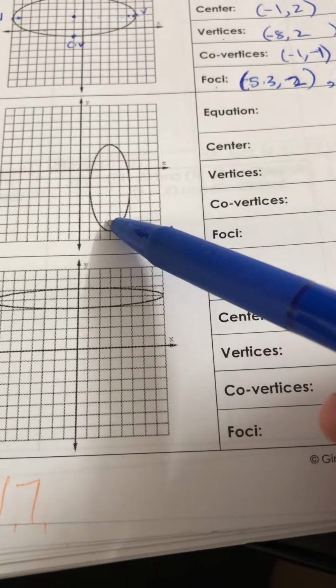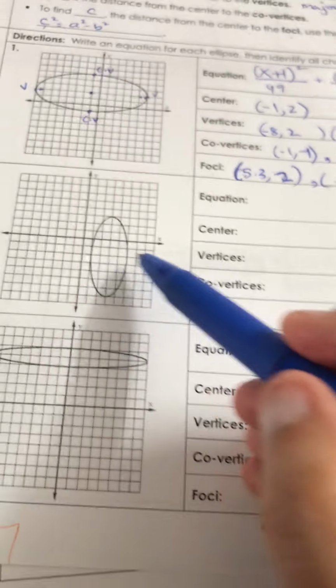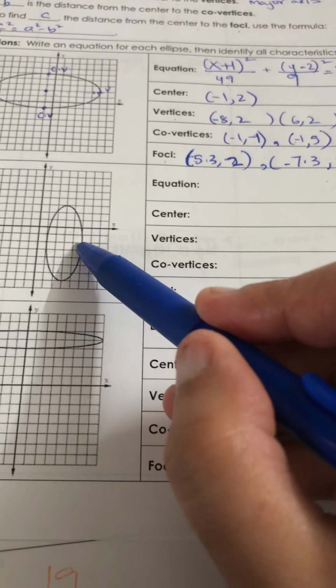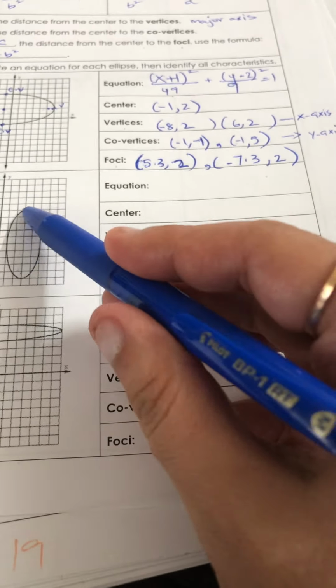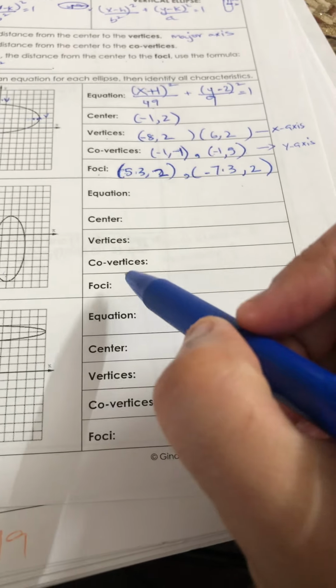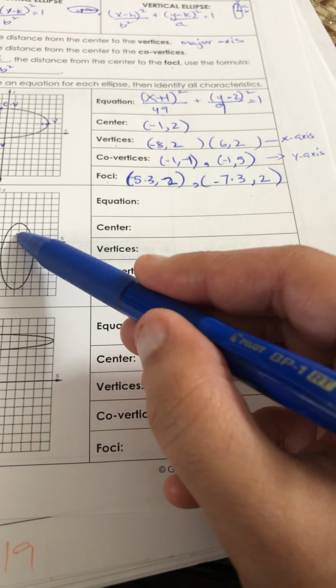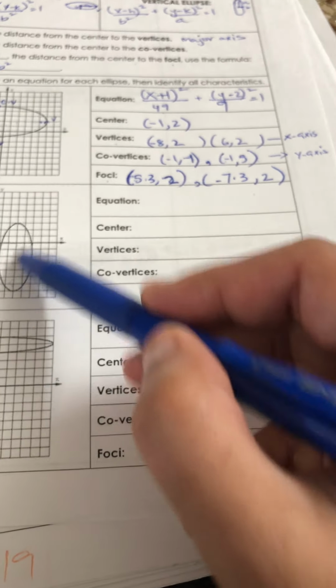First, it's vertical, so a is going to be under y. Find the center, then find the vertices, the co-vertices, then c, and then add those c on the y-axis, because c will be on the major axis, which is the y-axis, only on the y coordinate.